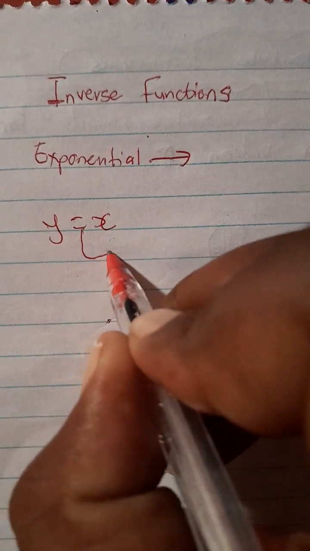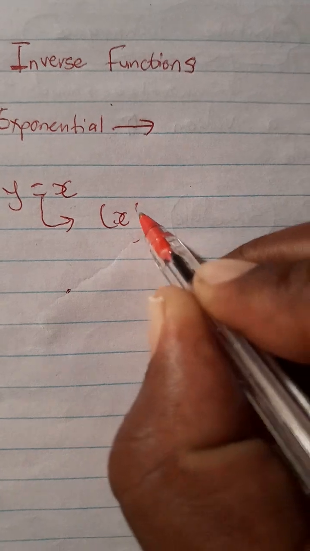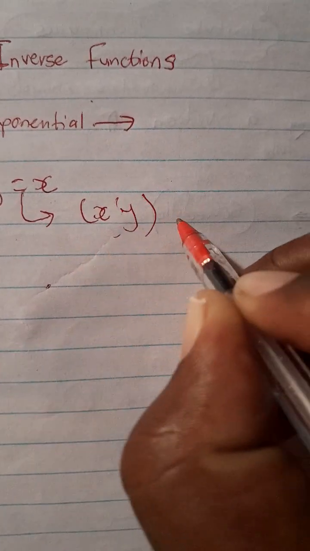When we talk about an inverse function in grade 12, we are usually talking about the reflection. Let me show you what I'm talking about. The reflection about the line y equals x. This reflection reminds us of something like this: x, y, these are the coordinates.